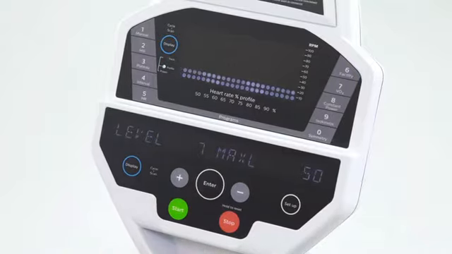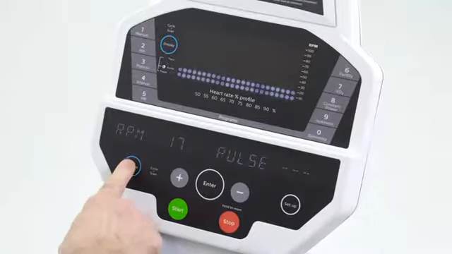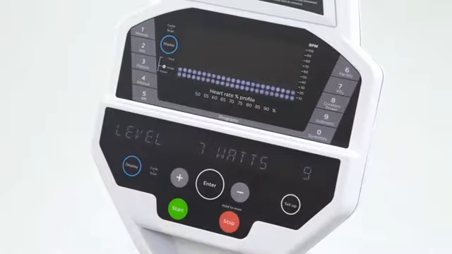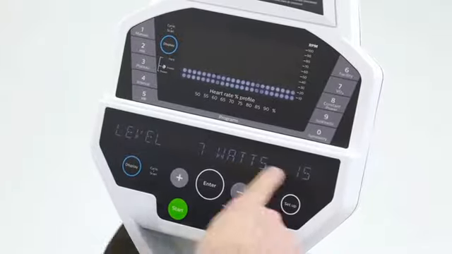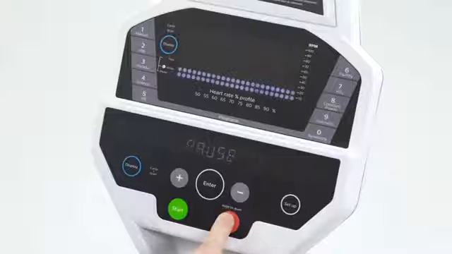resistance, which means the resistance level is set at a constant rate, and the power will be determined by how fast the patient pedals. So the faster they pedal, the more watts they would do.